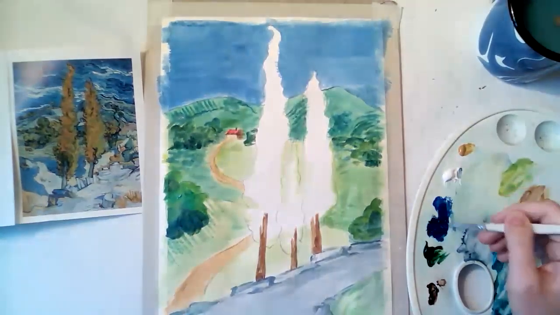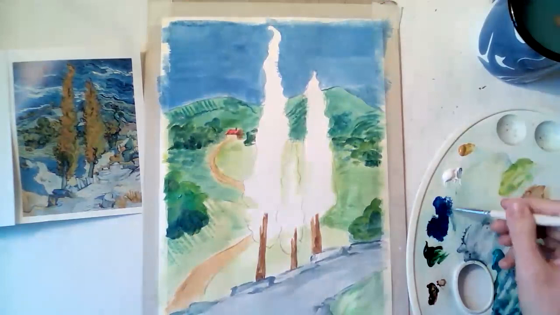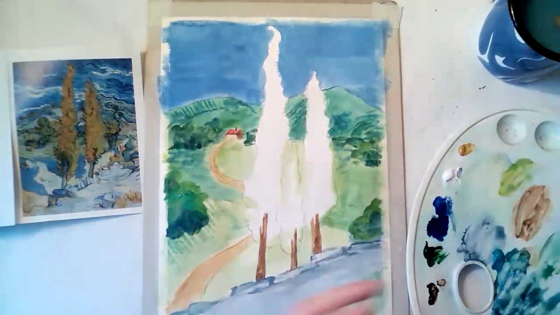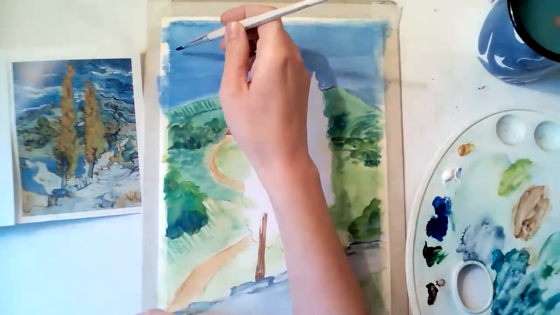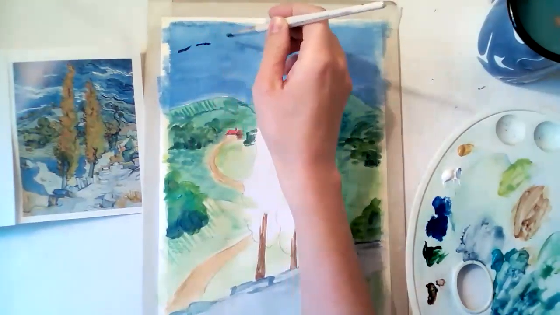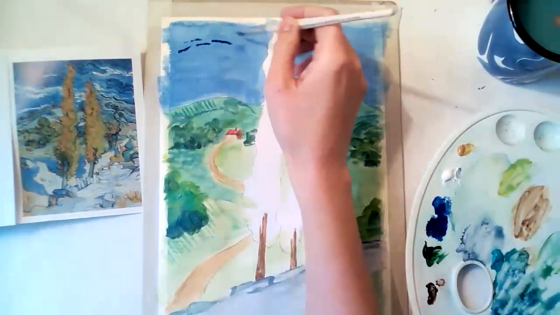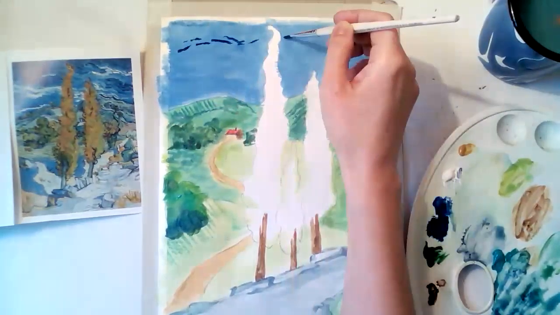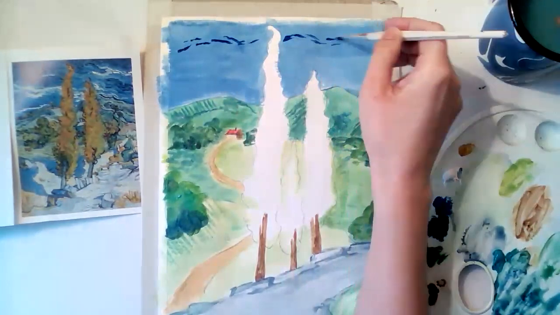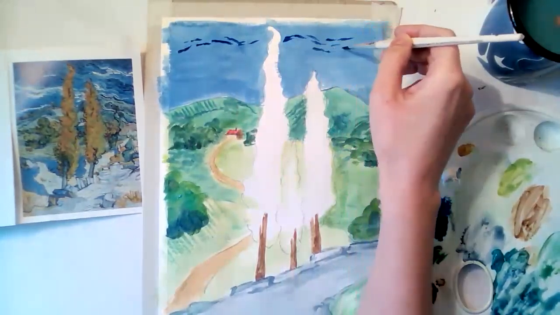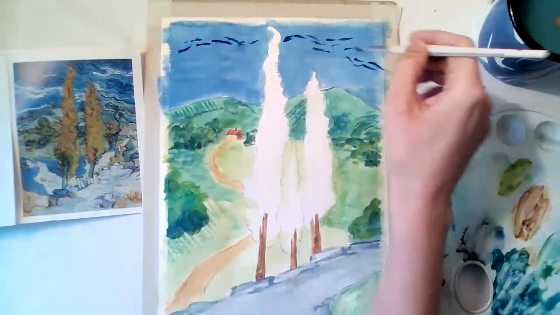It's about feeling this: not too watery, otherwise it's going to float, but also not too dry, otherwise it's not going to be so easy. Yeah, and then I'm creating those lines, and I'm also going to use the same technique. So I'm showing you now some lines for the sky.